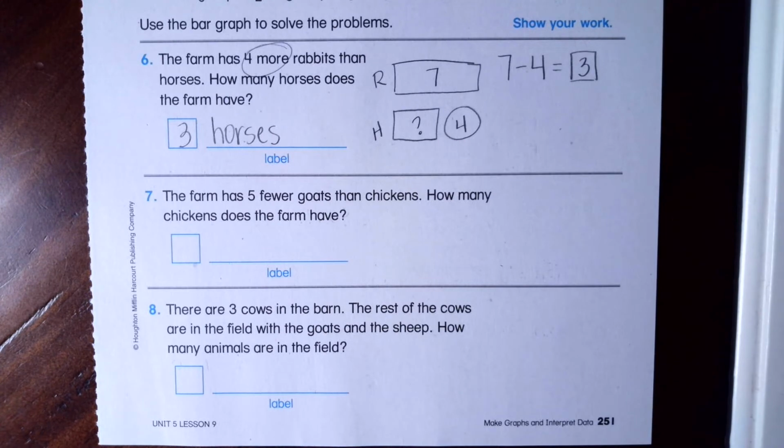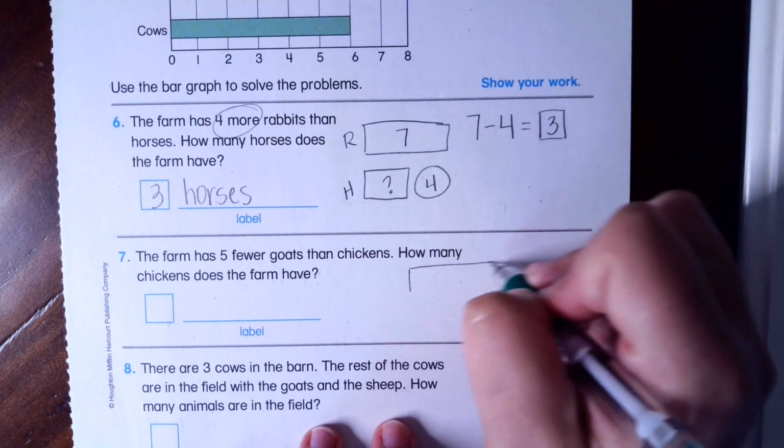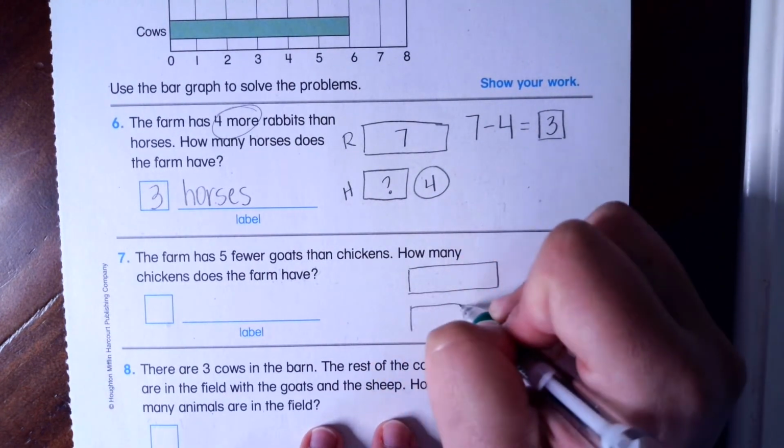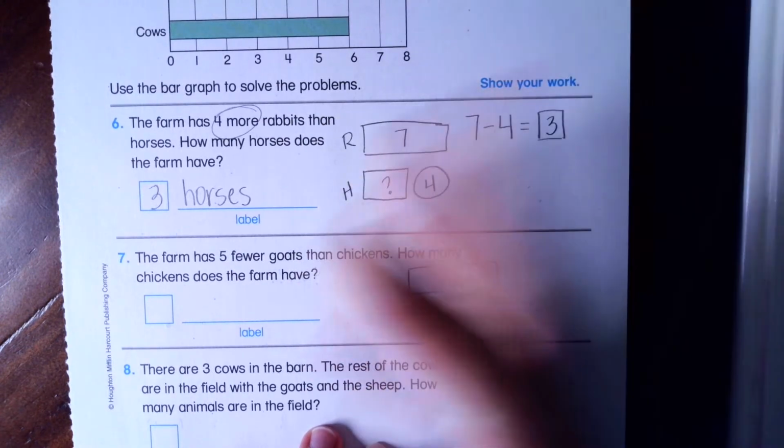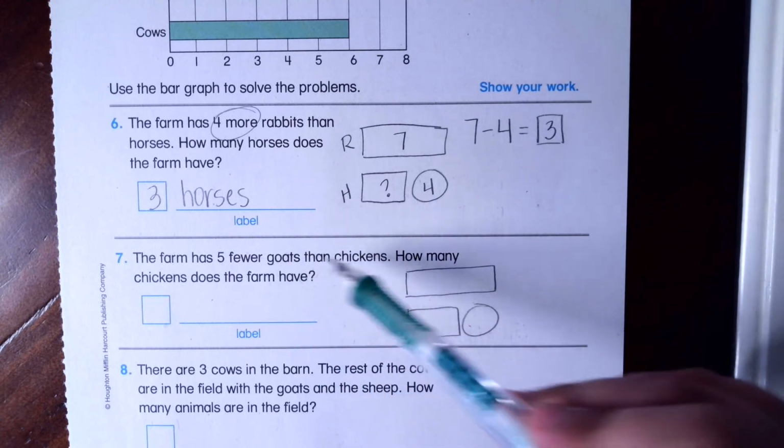Let's move on to number 7. The farm has 5 fewer goats than chickens. How many chickens does the farm have? So again, chickens are not on our graph. So I'm going to use the graph to help me. I'm going to use comparison bars. So there are 5 fewer goats than chickens.